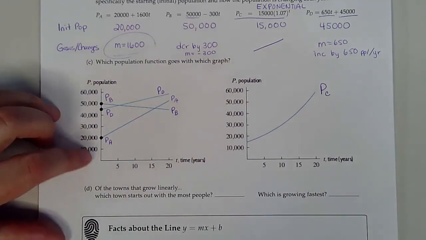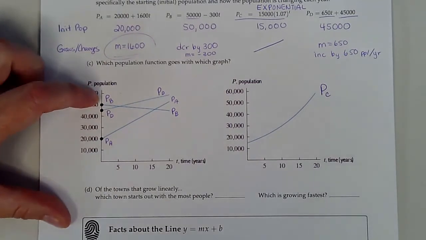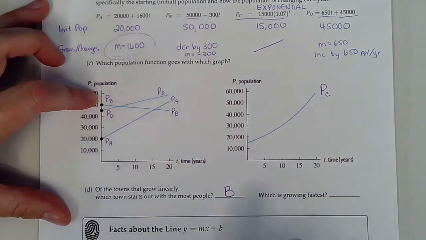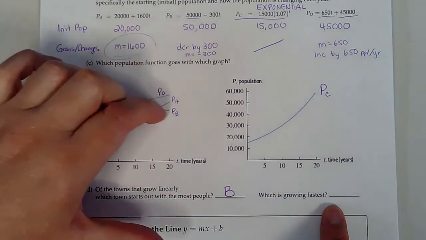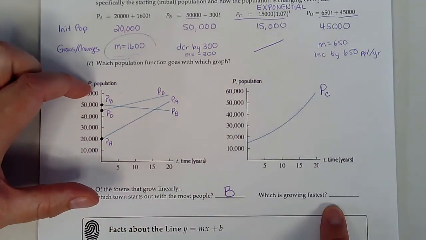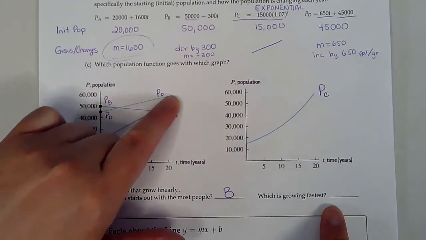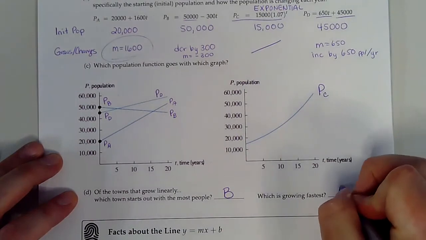All right, of the towns that grow linearly, so out of these three, which one starts out with the most people? Here's our starting population, and the most people is this one with 50,000. So that would be town B, as in boy. And then which one is growing the fastest? We can eliminate this one because it's not growing, it's shrinking. And then, as we talked about a second ago, the one that's growing the fastest is the steeper line, or the bigger positive slope. So that would make this town A.